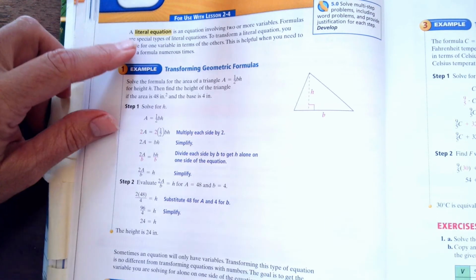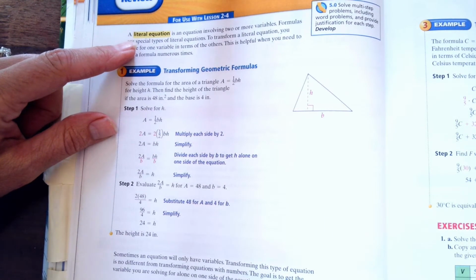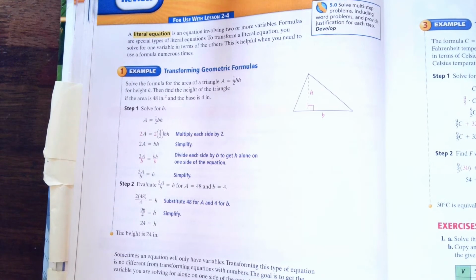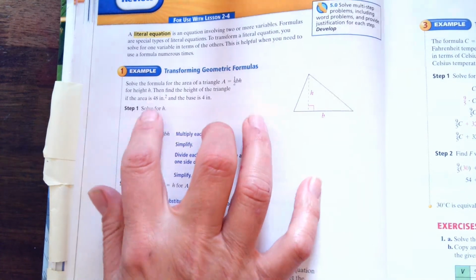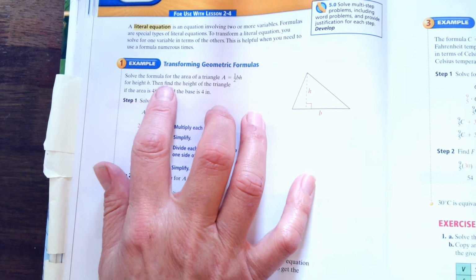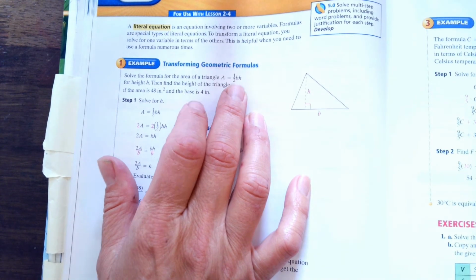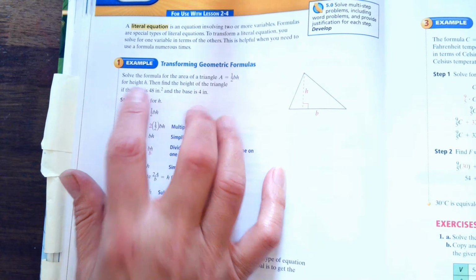So basically this is called a literal equation, and it's when you have two or more variables in one problem. So what happens is you solve for one variable in terms of the other. So for example, we're going to solve the formula for the area of a triangle, A equals 1/2 BH, for height H.